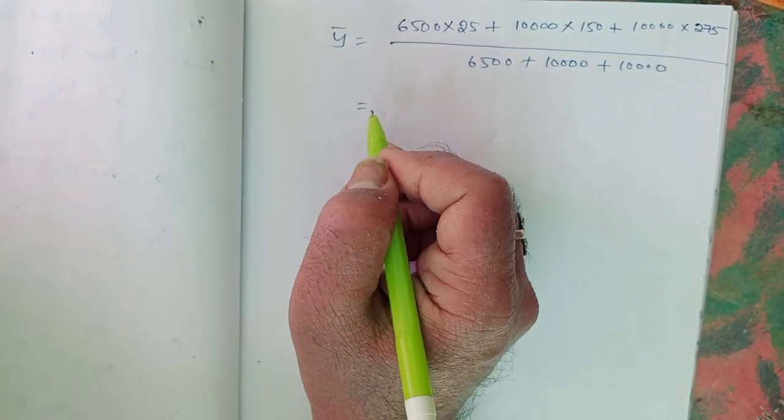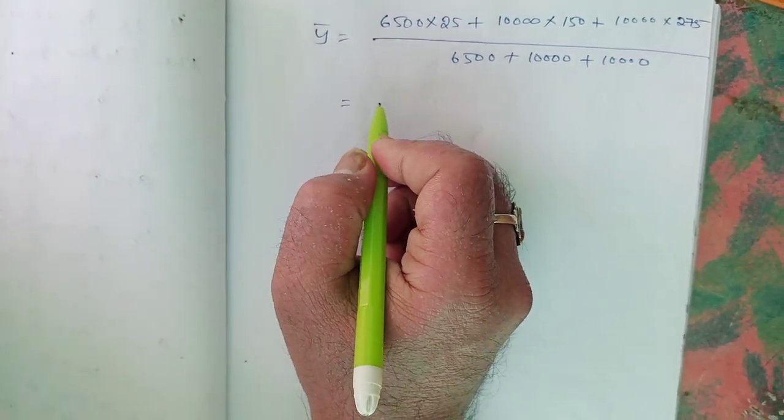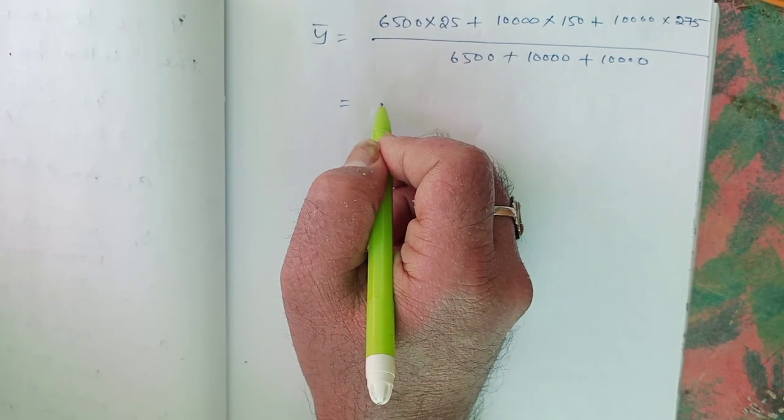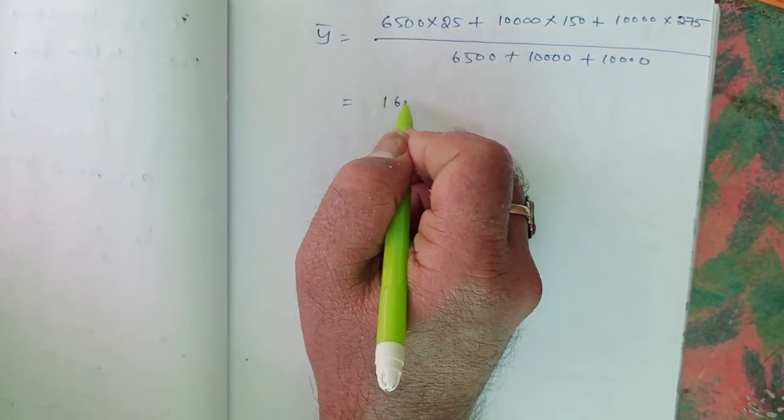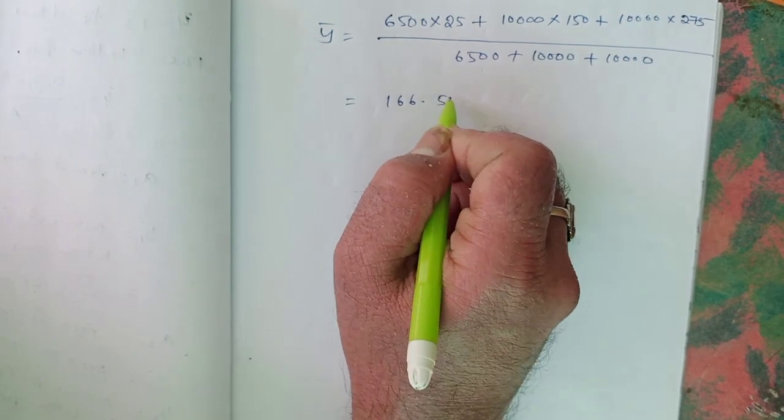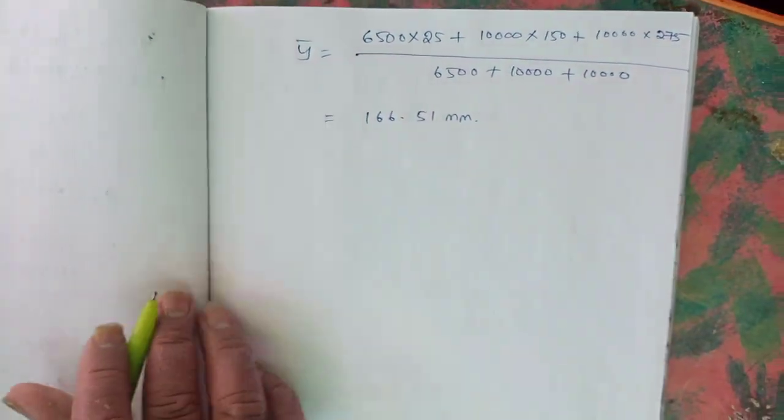So when we have calculated this, the value of y bar is equal to 166.51 millimeters.